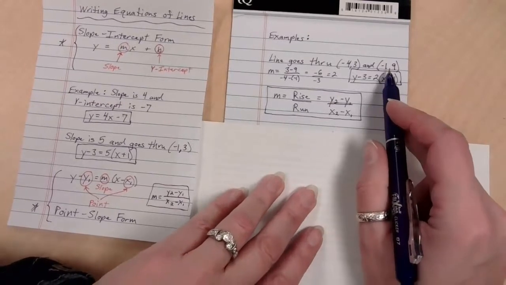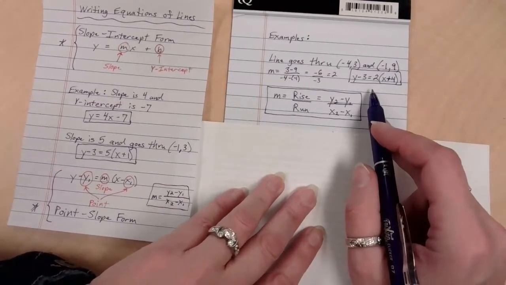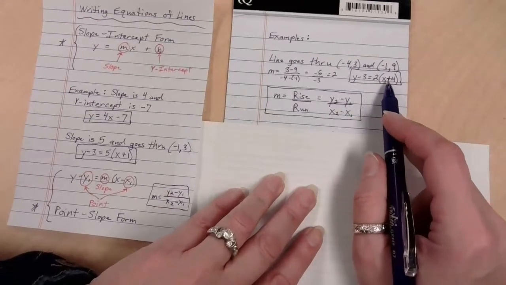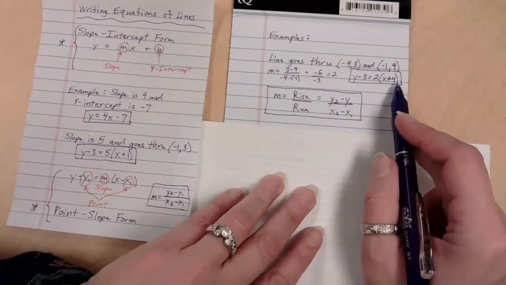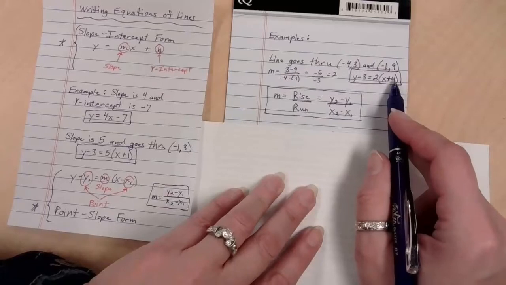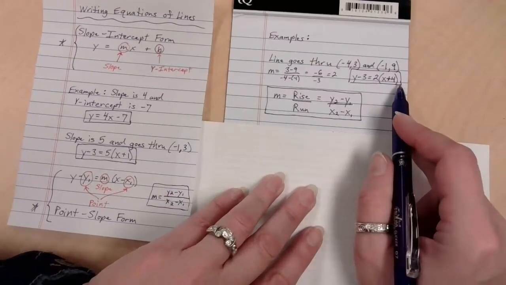Some of you might be saying, but if I used the other point, it would look different. It would. It would say y minus 9 equals 2 times x plus 1. You know what, though? If I distribute this 2, this is going to be 2x plus 8, right? And then I add 3. What's 8 plus 3? 11.